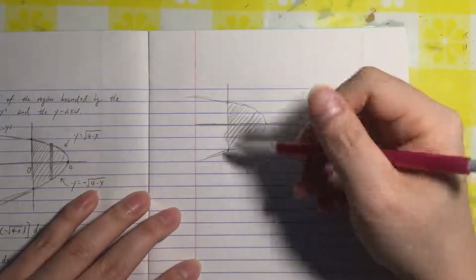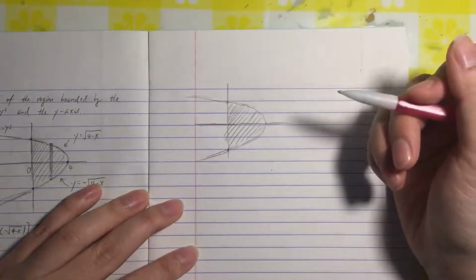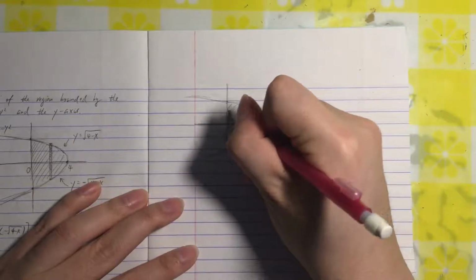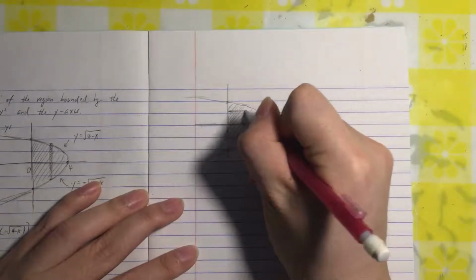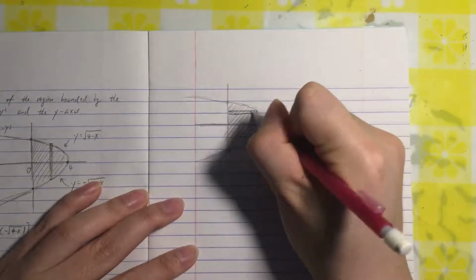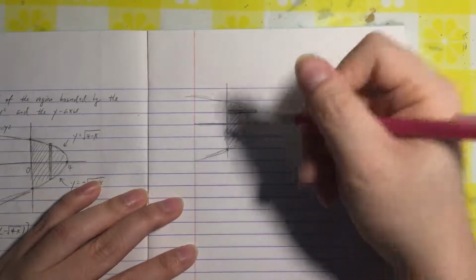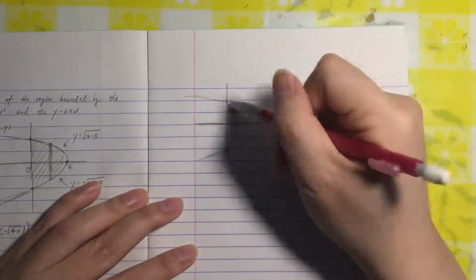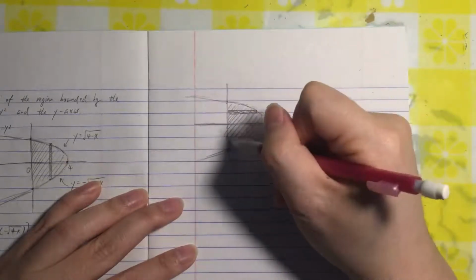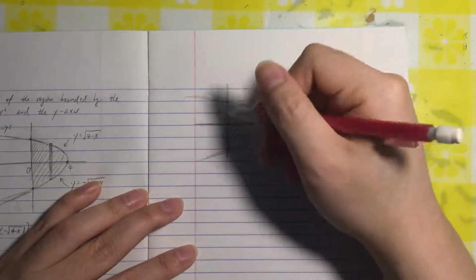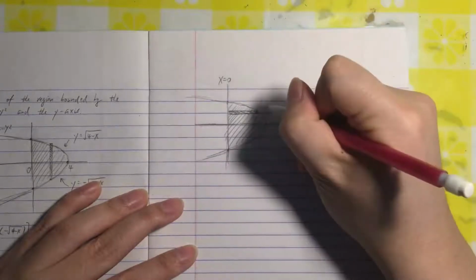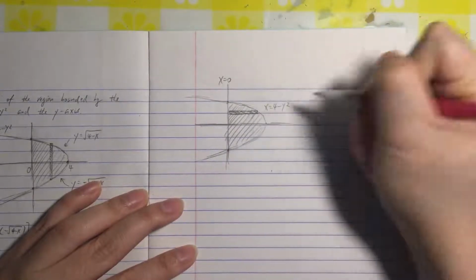Instead of measuring area from bottom to top, if we measure area from left to right, if we draw a horizontal strip, we can clearly see that this is the left side curve, that's the right side curve. The area is bounded by this straight line and the parabola. Left side curve is the y-axis. That can be written as x equal to 0. Right side curve is x equal to 4 minus y squared.